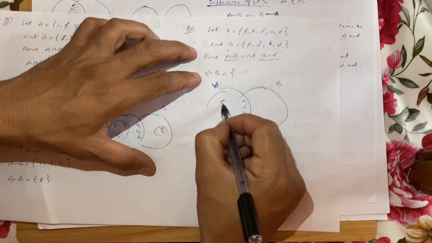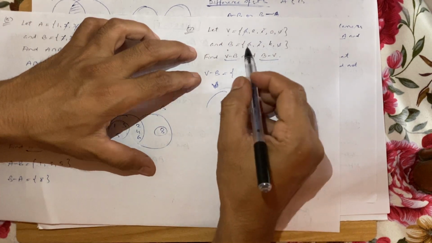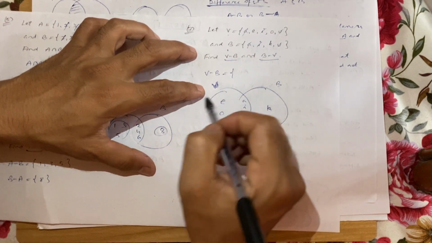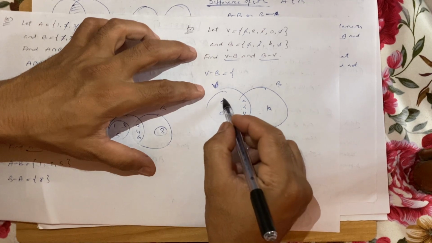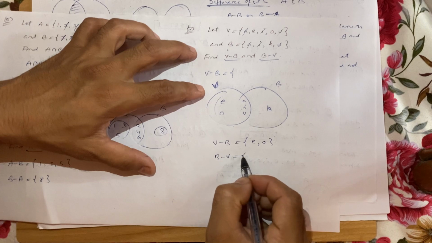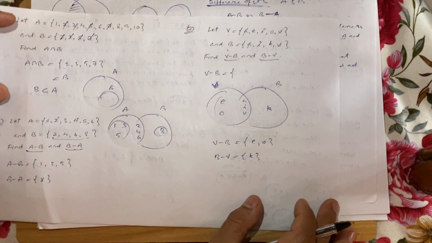So here I'll write E and O, and here I'll write just K. So A, I, U, K are the elements in set B. A, E, I, O, U are the elements in set V. So what is V minus B? These two elements, right? Simply E and O. And B minus V will be what? Just K, because K is the only element that purely belongs to B.